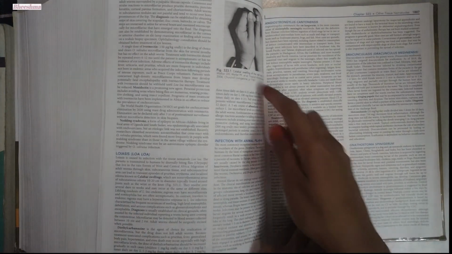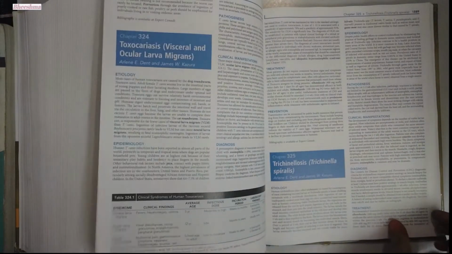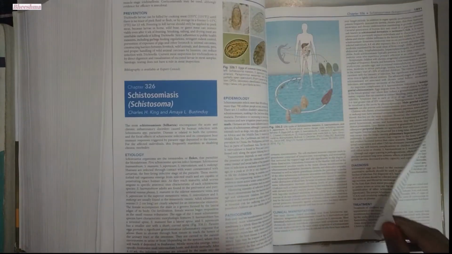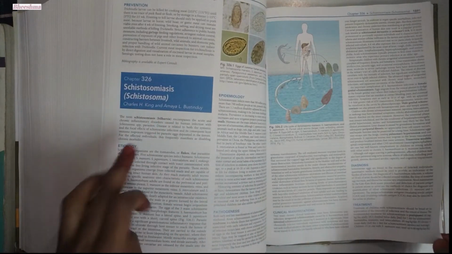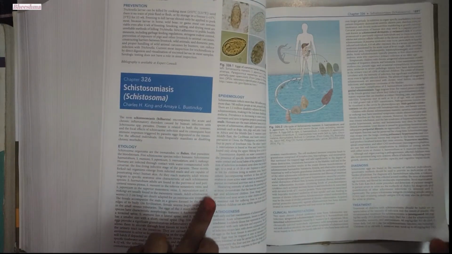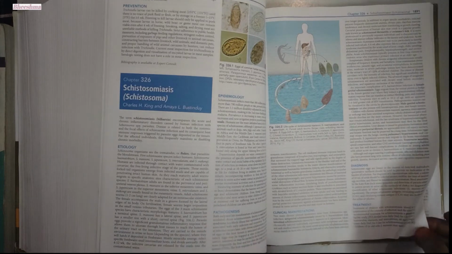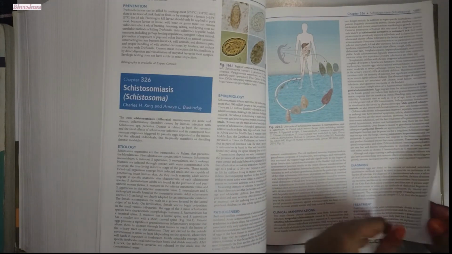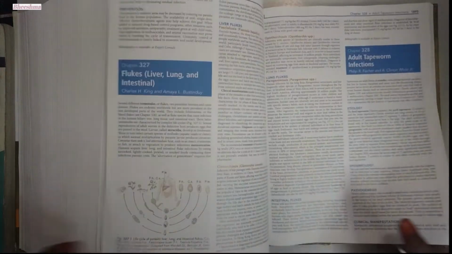Calabar swelling of the right hand. Then toxocariasis, trichinellosis, schistosomiasis, the main etiology, epidemiology, then pathogenesis, the life cycle of schistosomiasis, and clinical manifestation, diagnosis, treatment.